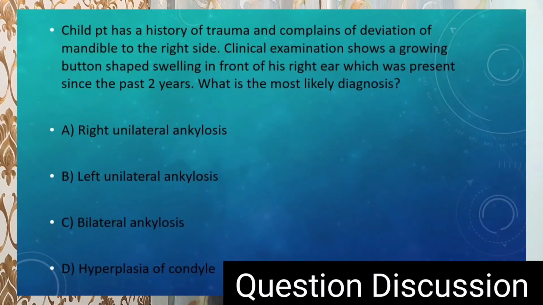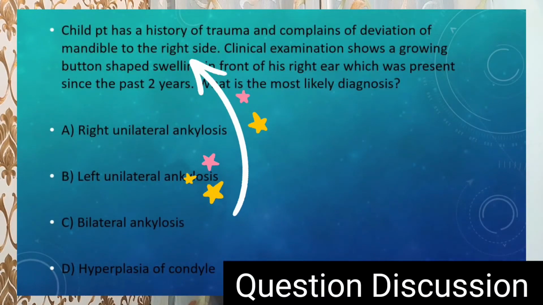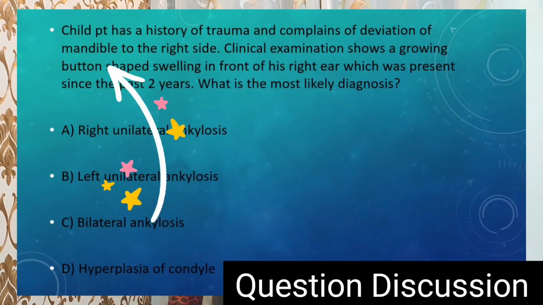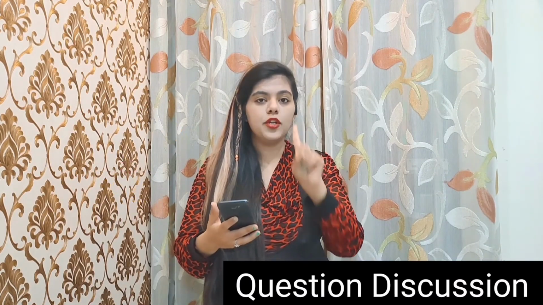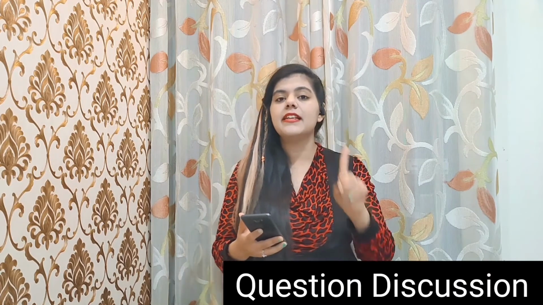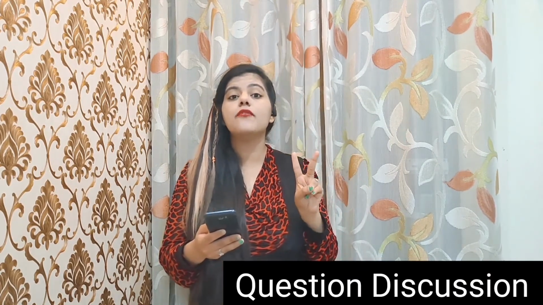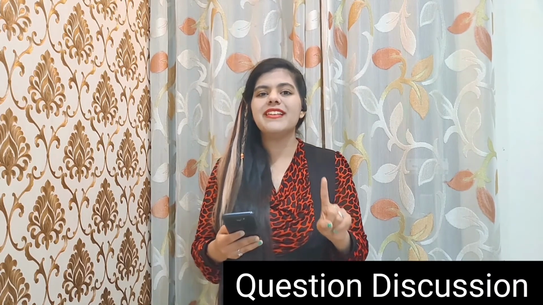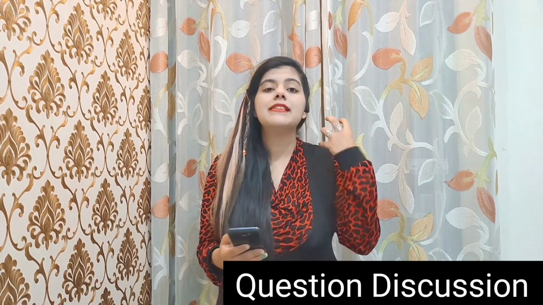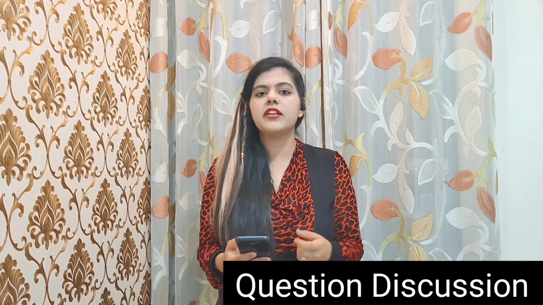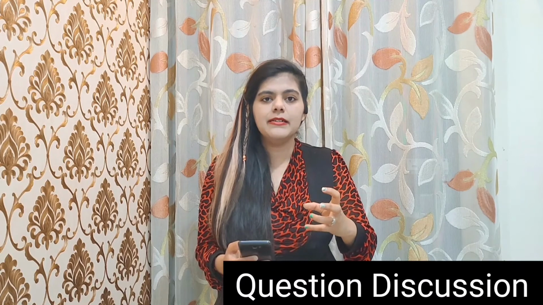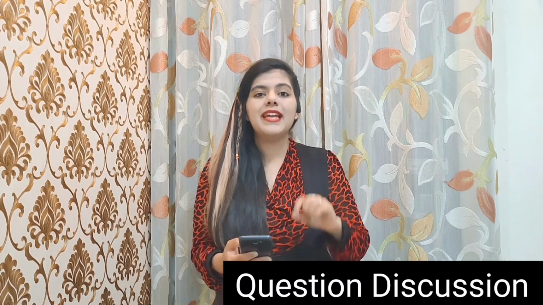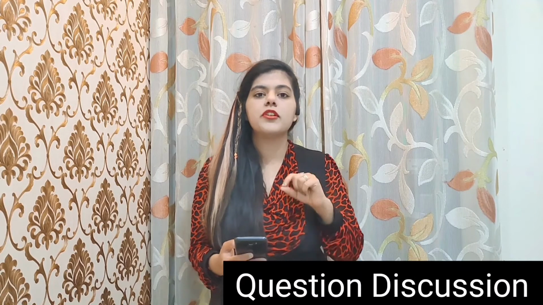It is written that it is on the right-hand side only, that means it is a case of unilateral. Second, there is a button-shaped swelling. That means it is a right-hand side case of ankylosis and it is unilateral. And one more clinical feature we have just read is that in unilateral TMJ ankylosis there is swelling or fullness, cheek fullness. So that's why in this question the right answer is option A.